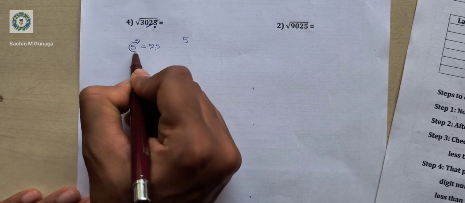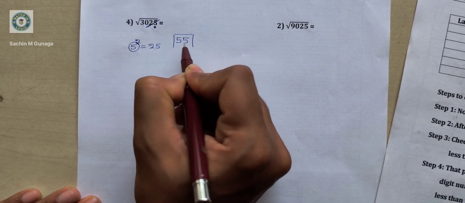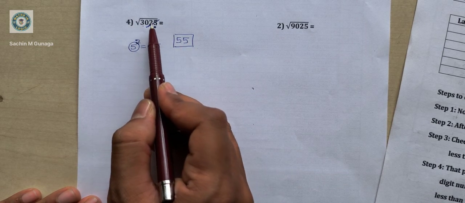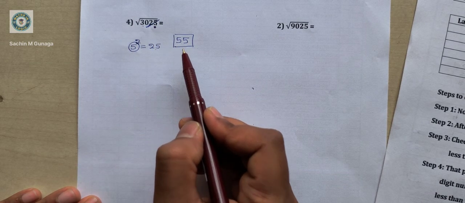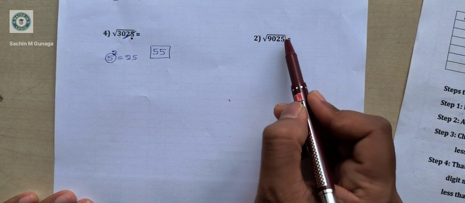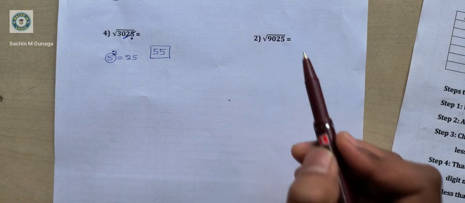Then this number 5 here we need to write, that time 55 will be the final answer. Therefore square root of 3025, final answer is how much here? 55. So next you can try this example, that is square root of 9025.